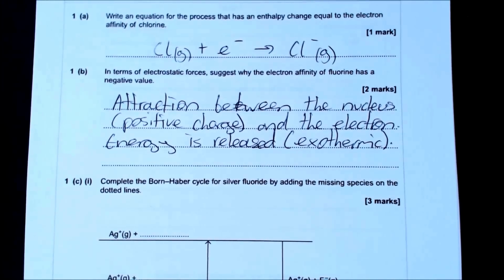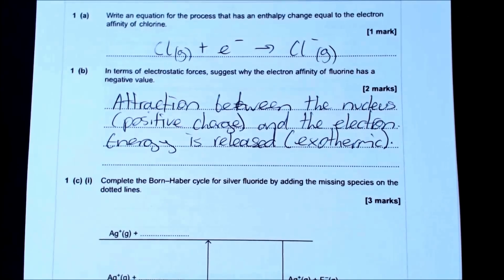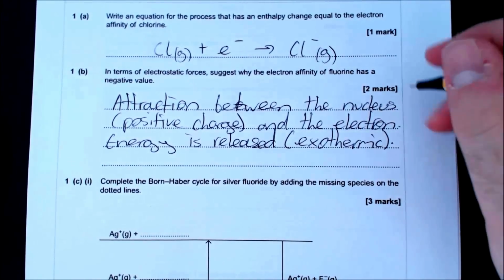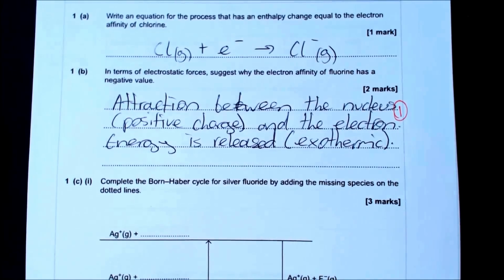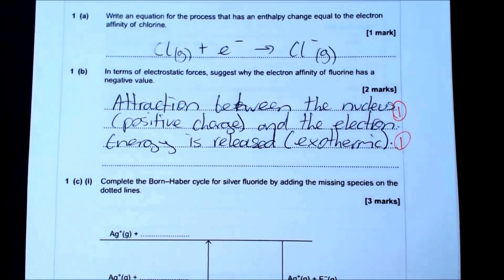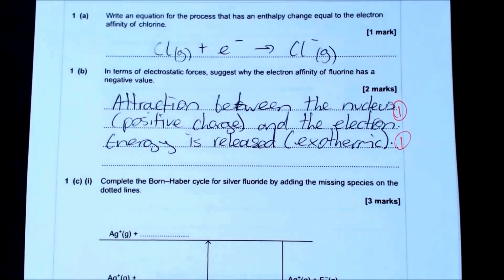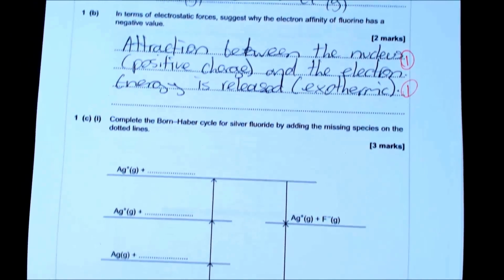Anything that's repulsive, obviously you need to put energy in to try and overcome that force of repulsion, so that would be an endothermic process. But this is exothermic because it's an attractive force. So you get 1 mark for saying this about the attraction between the nucleus and the electron, and you also get 1 mark for stating that energy is released and it's an exothermic reaction. Okay, right, so on to the next question.